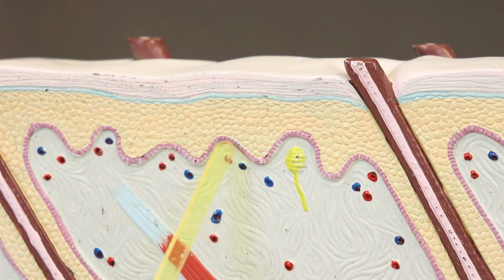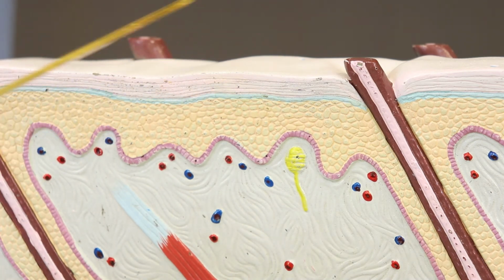The tissue underlying the base of the stratified squamous keratinized epithelial cells in the epidermis is loose connective tissue down here. And this layer of tissue is regularly going to lose dead cells to abrasion, and then they'll be replaced by new cells that are grown from the bottom and pushed upward.